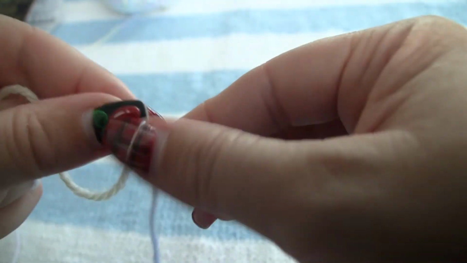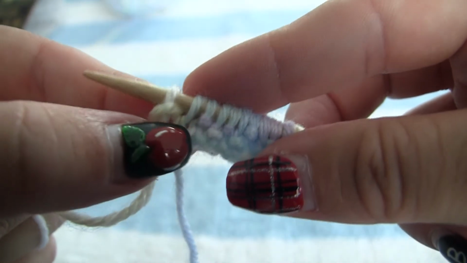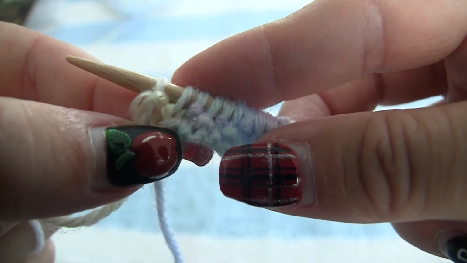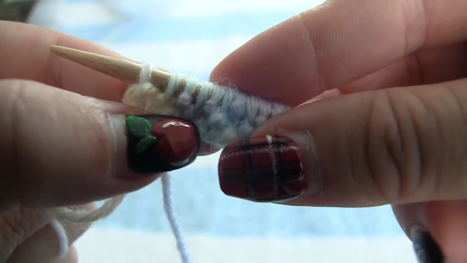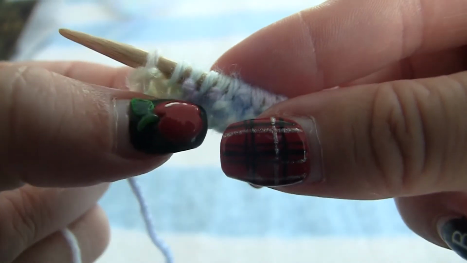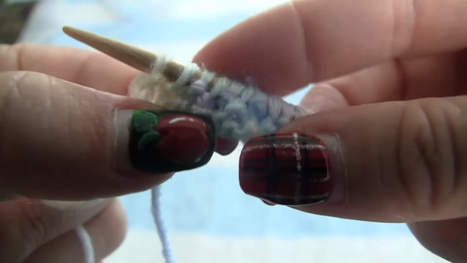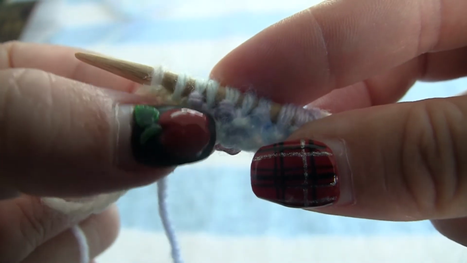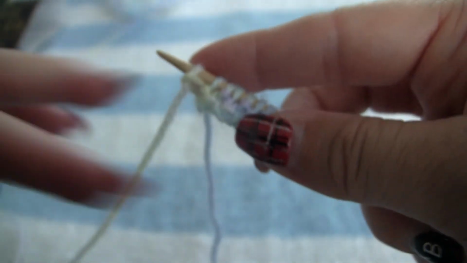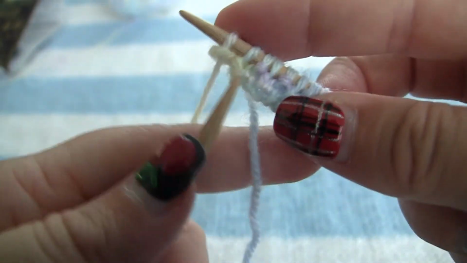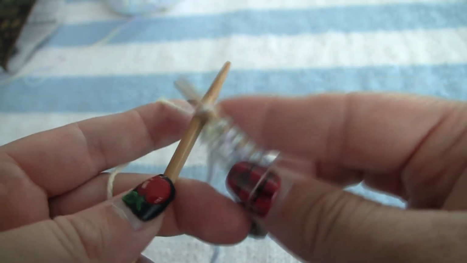So let me show you this again. So at the very edge here we have a bump, that's a purl. See how that's a little V, that's a knit, and then there's a bump here, that's a purl, and then here is a V, it's a little stitch on top of the bump. See that little V there? That's the knit. So since we have a purl as the first stitch here, we're going to go on top of it and do a knit.